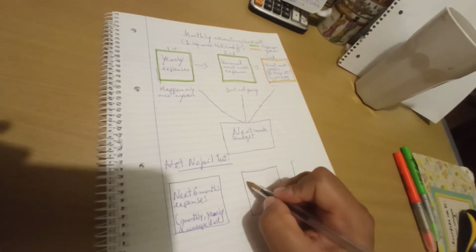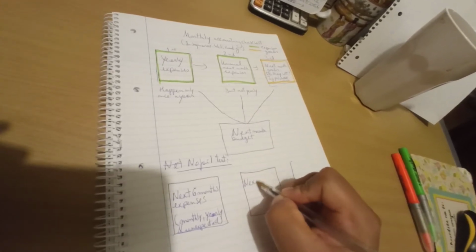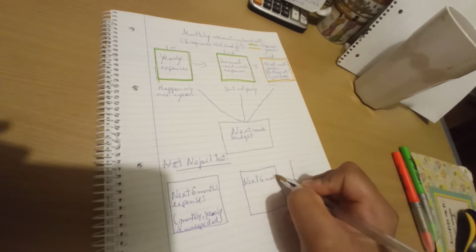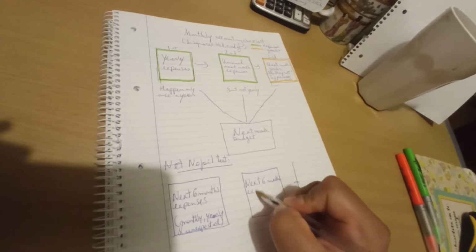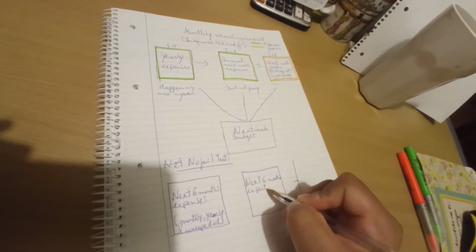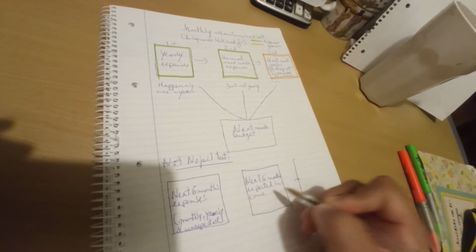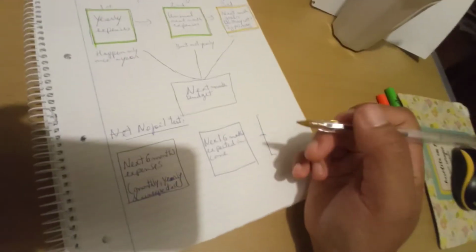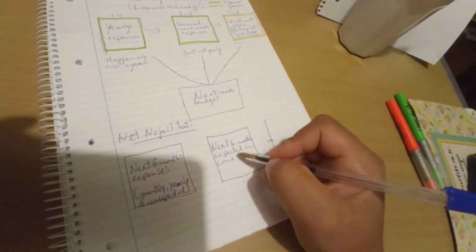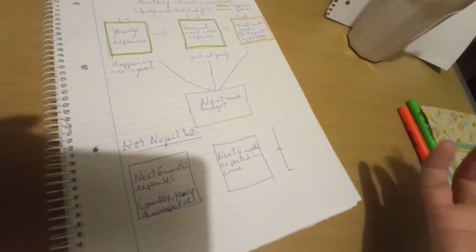Then I'm going to check the next 6 months expected income. For most people, expected income is their paycheck. How much does one get on a monthly basis? Multiply that by 6, and that will give me the amount.